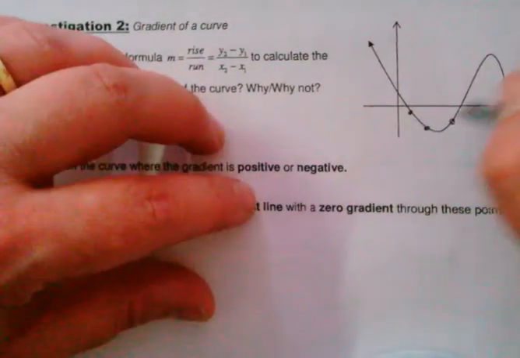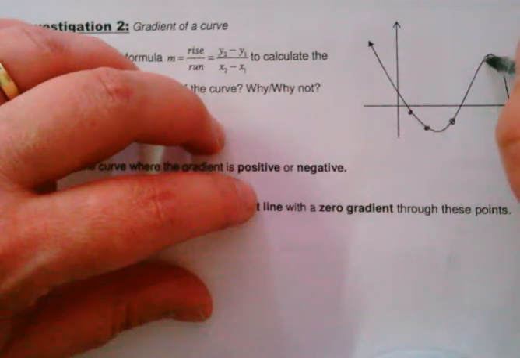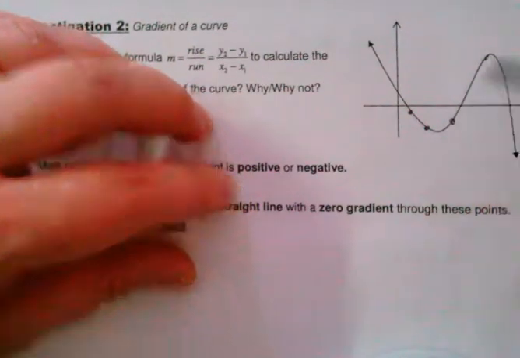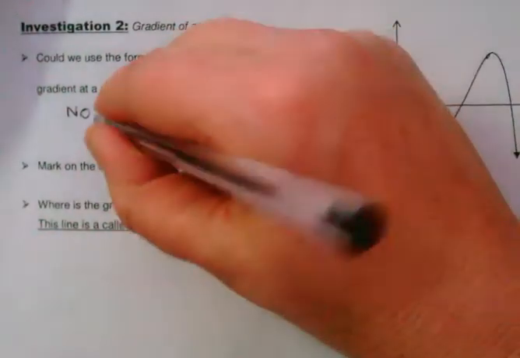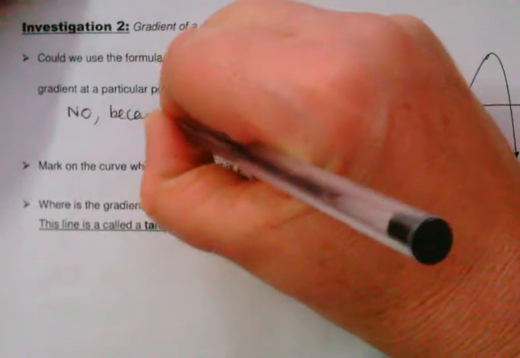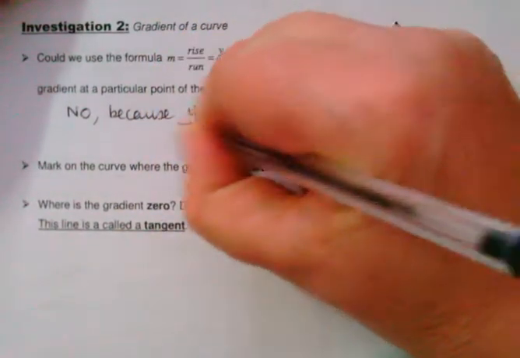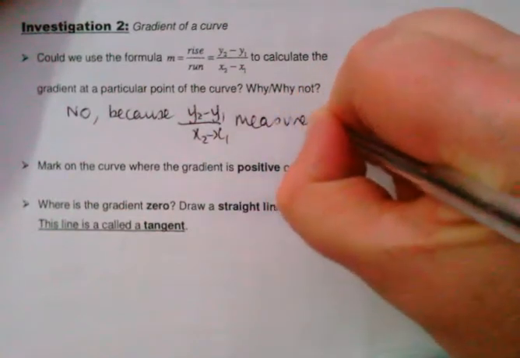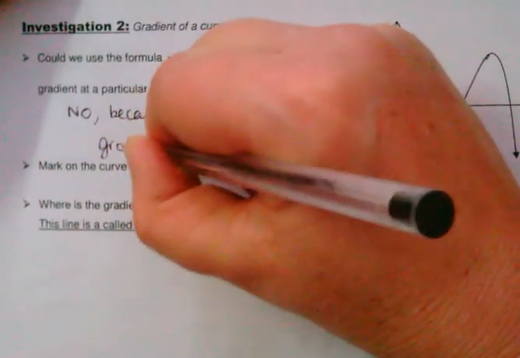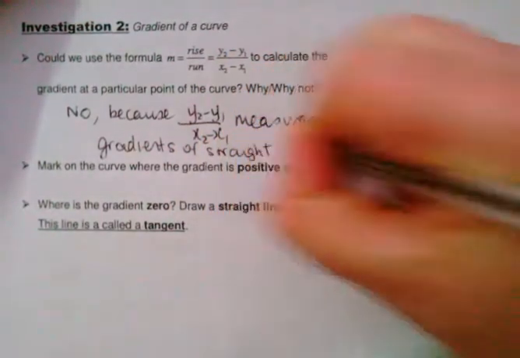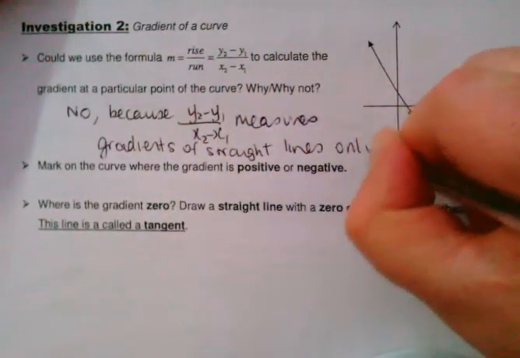If I want to find the gradient from there to there, that's a straight line, but the other bit's curved, so you can't. It's because y2 minus y1 over x2 minus x1 measures gradients of straight lines only.